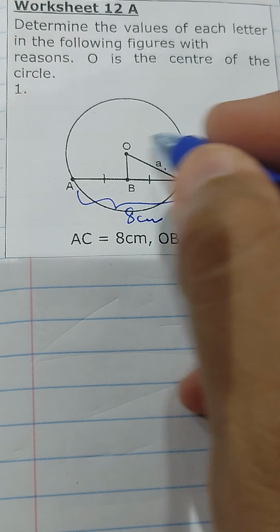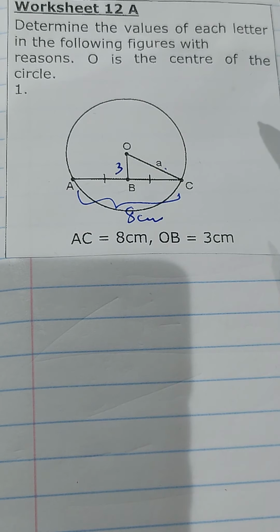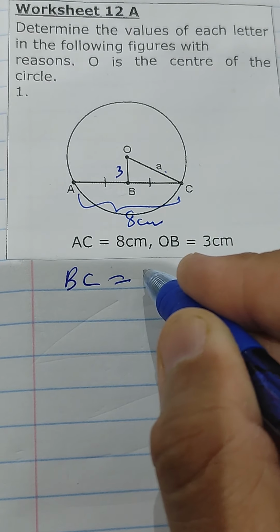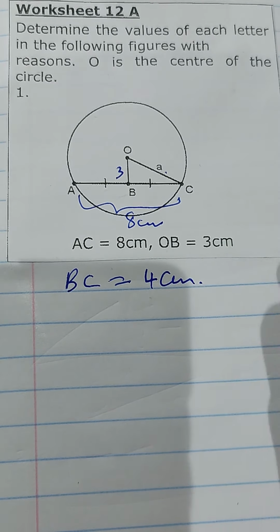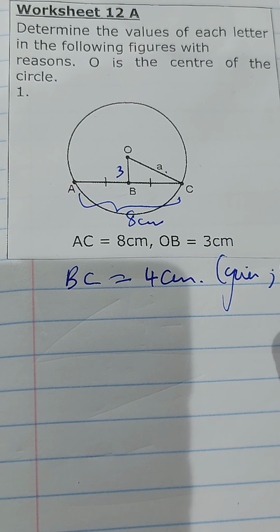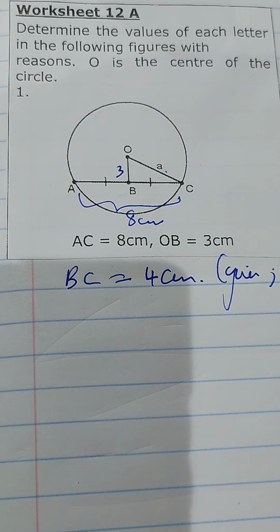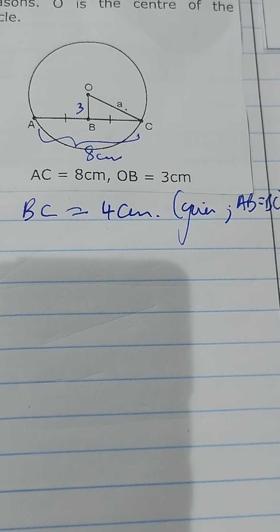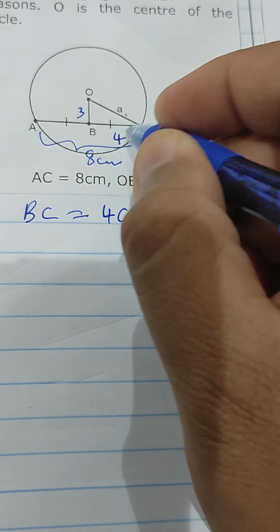Then we know that OB is 3. So BC is simply 4 centimeters. Why? Because it's given that AB is equal to BC. Okay? So that is 4.